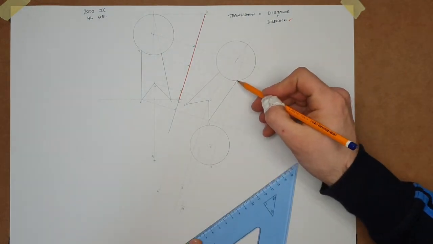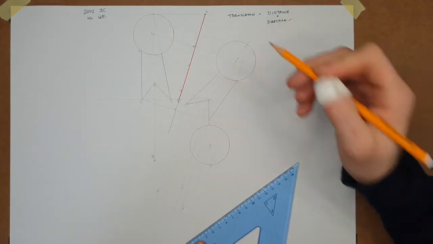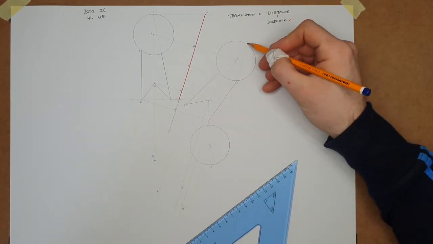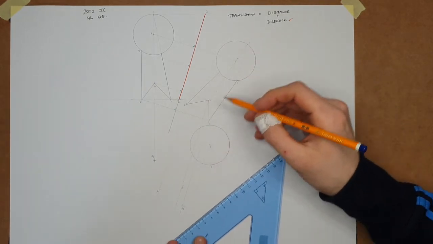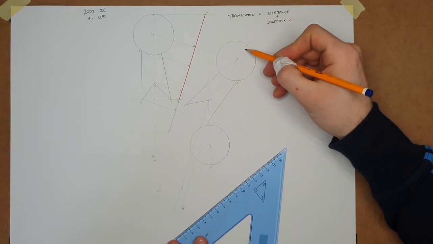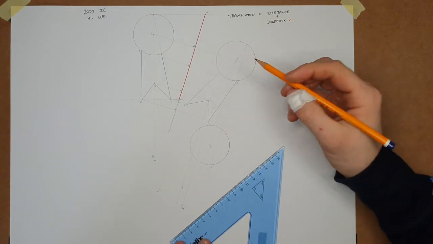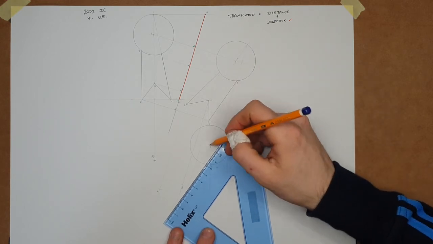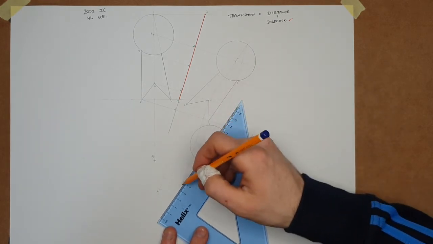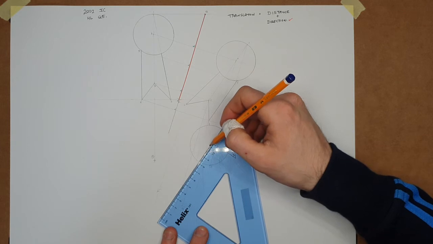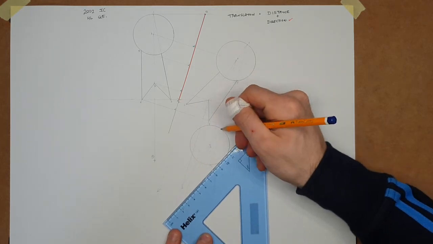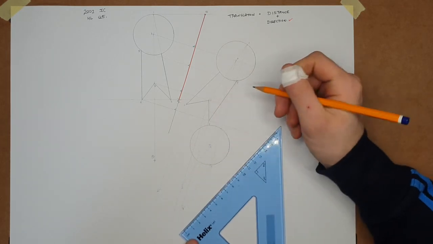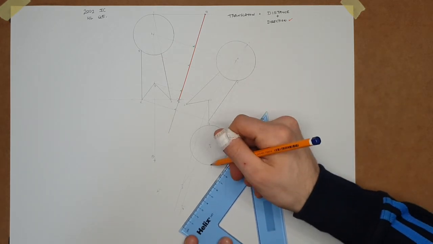Same as before. 5 to 4 to 3 to 2, and I need point 1. Do I have it? Well, I do, and I just verified this. So I have point 1 because I projected it and it hits the circle there. And just to verify, 3 through 6 should get me point 1. So 6 and 3 joined and extended should get me point 1. So that's okay. That has worked out quite well there.